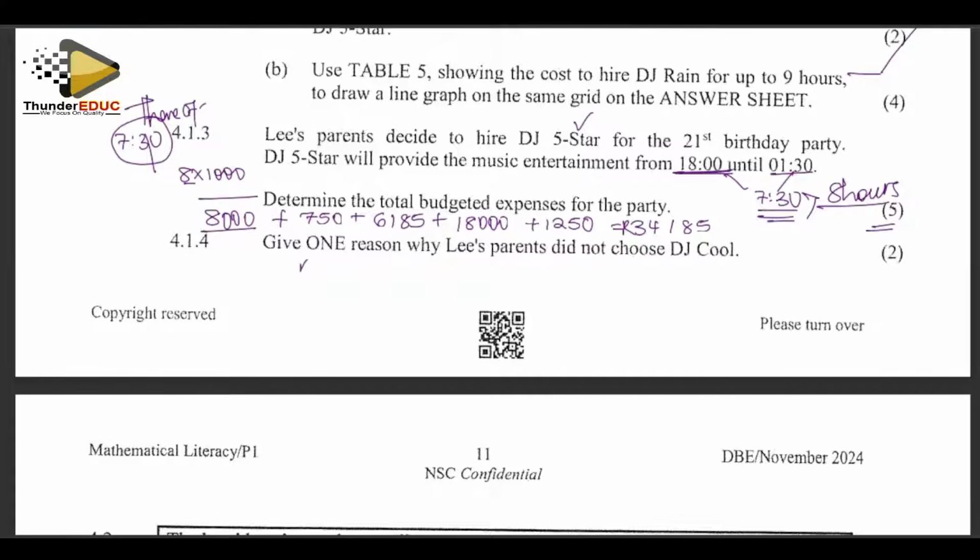This could be he might not be available. He is unavailable. If not, maybe they did research about him and they know that his music, the music played, is not their taste. Maybe. You know, DJs, you don't tell them what to play. They come with their music already. What else could it be?